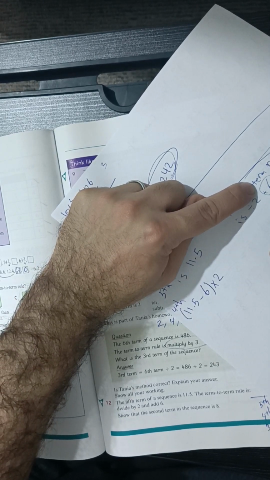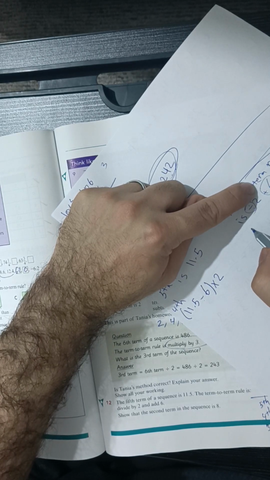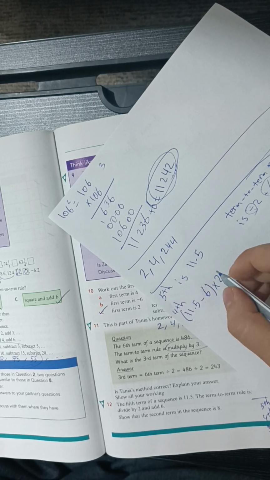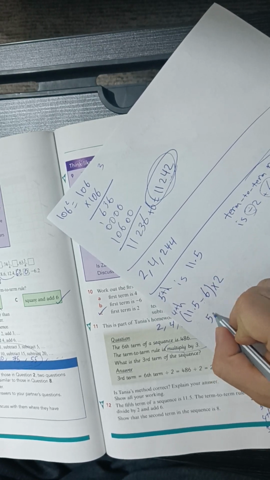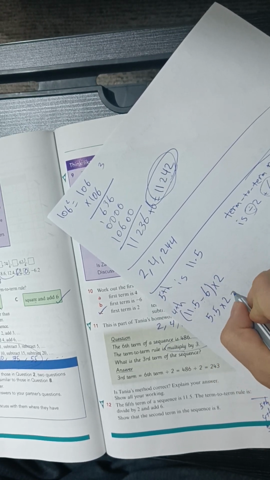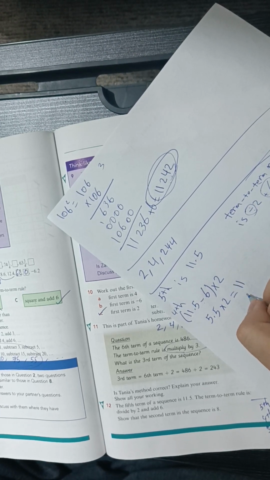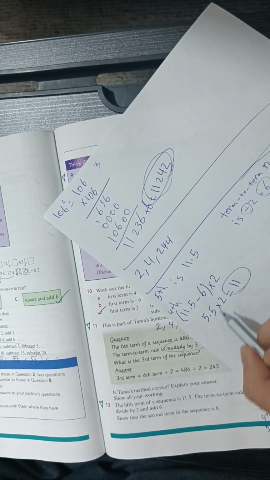The opposite of adding 6 is subtracting 6. The opposite of division is multiplying by 2. 11.5 minus 6 is 5.5, times 2 is 11. So the fourth term is 11.